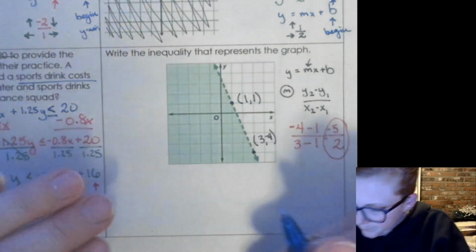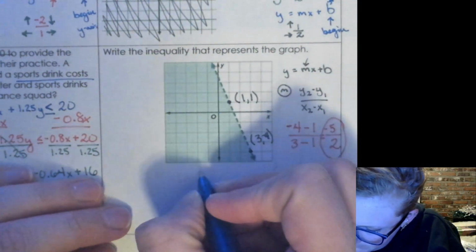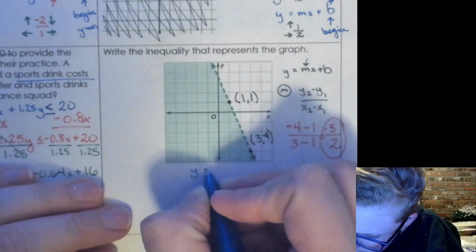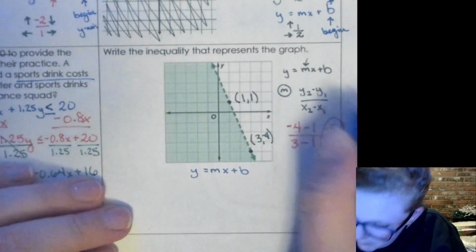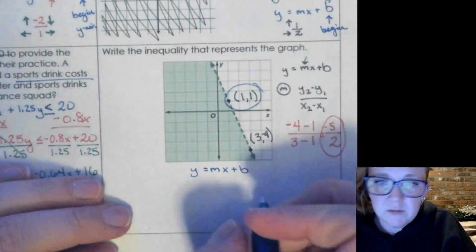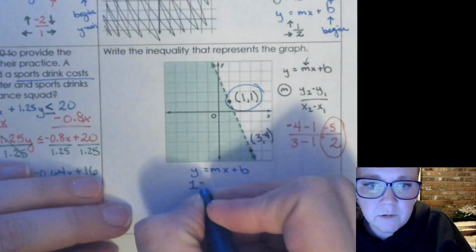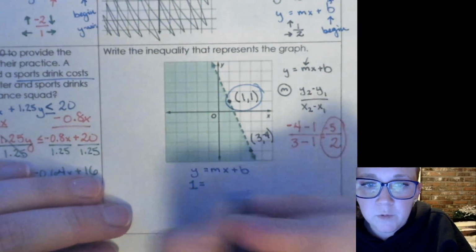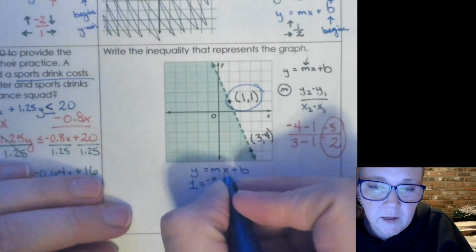Okay. So when I say I plug it back in, that means I'm gonna take that y equals mx plus b, and I'm gonna put in all the numbers that I know. Okay. And I'm gonna use 1, 1 just because those are easy numbers. So y was 1. Our m was the -5 over 2. And our x was 1.